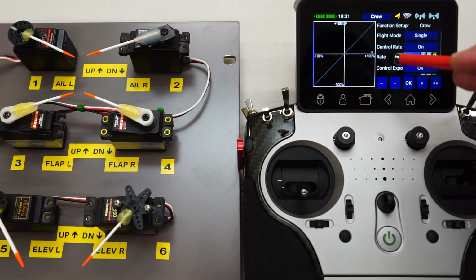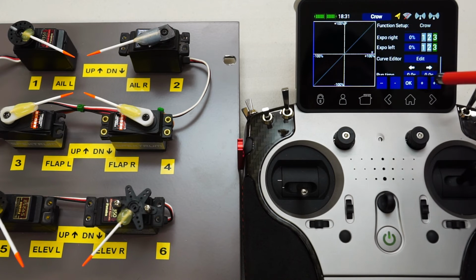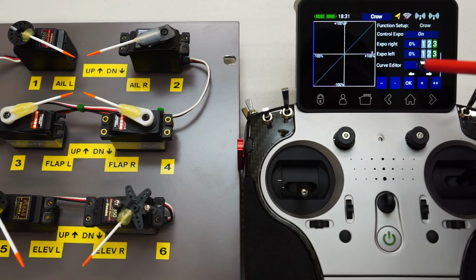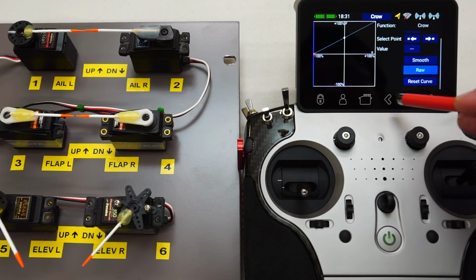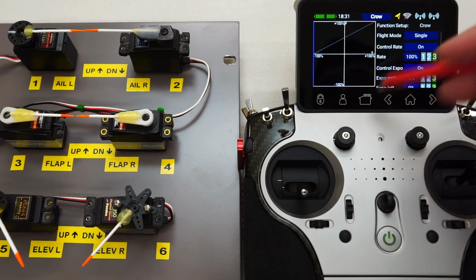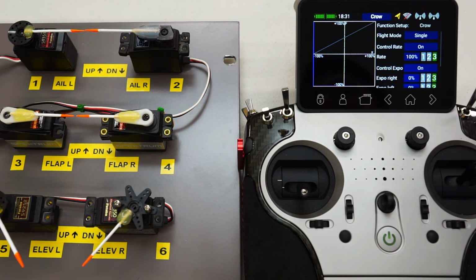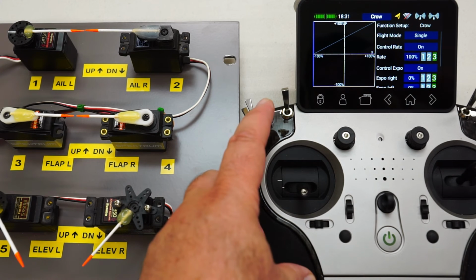And now we just have to reprogram the curve up. So just go OK, go edit, and all we need to do is just enter this menu, go back out, and you'll notice it's copied it across. So I didn't actually have to adjust the curve for that. And now this is in the single mode, so we're in the crow flight mode. We have to disable this feature in the other flight modes.